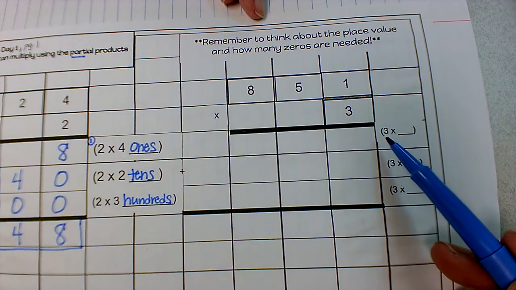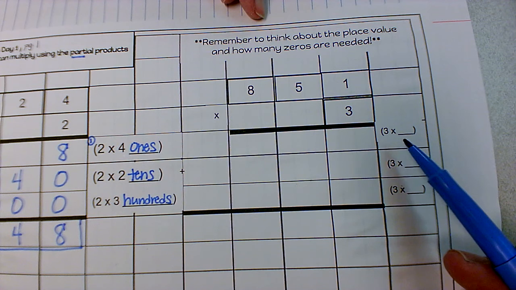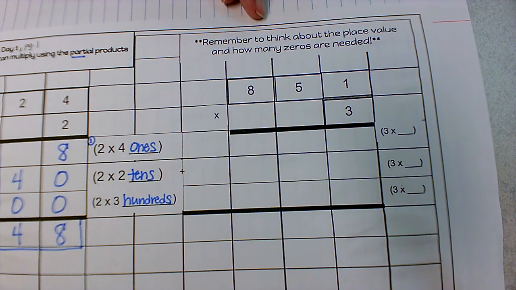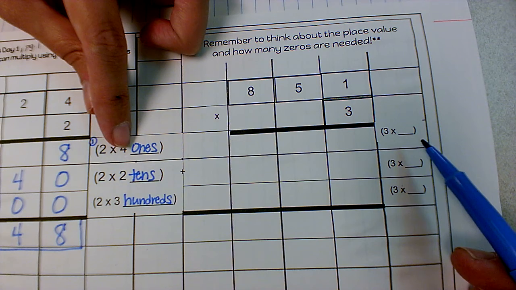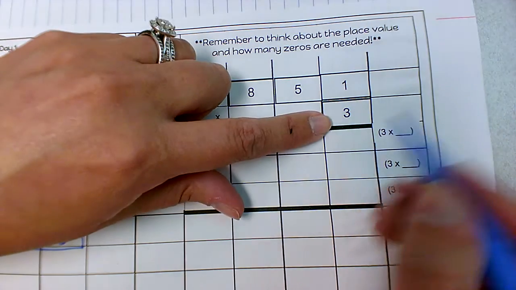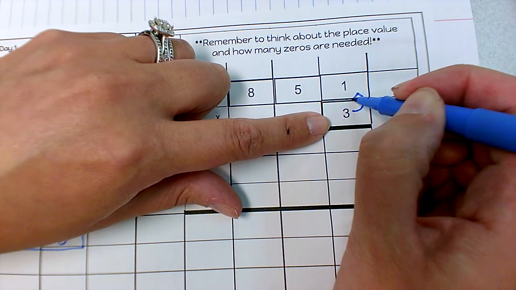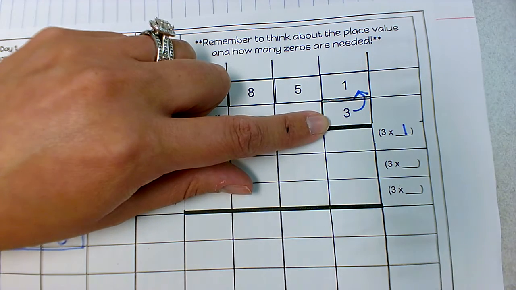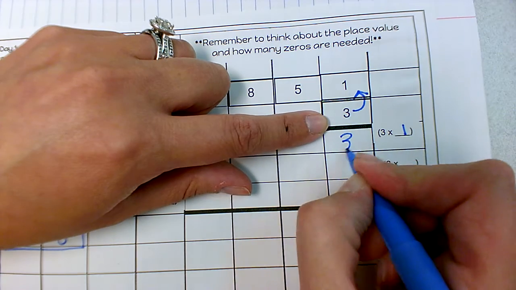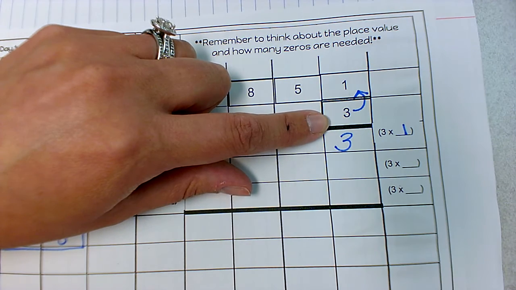So I'm going to look over here. Now you'll notice that our parentheses out to the side are just a little bit different. And we're not going to use our place value words like we did on this one. We're going to tell us what we're multiplying. So in my first one, I'm going to take 3 times 1. And I know that 3 times 1 is 3. And I write that here because I'm working in the ones place.